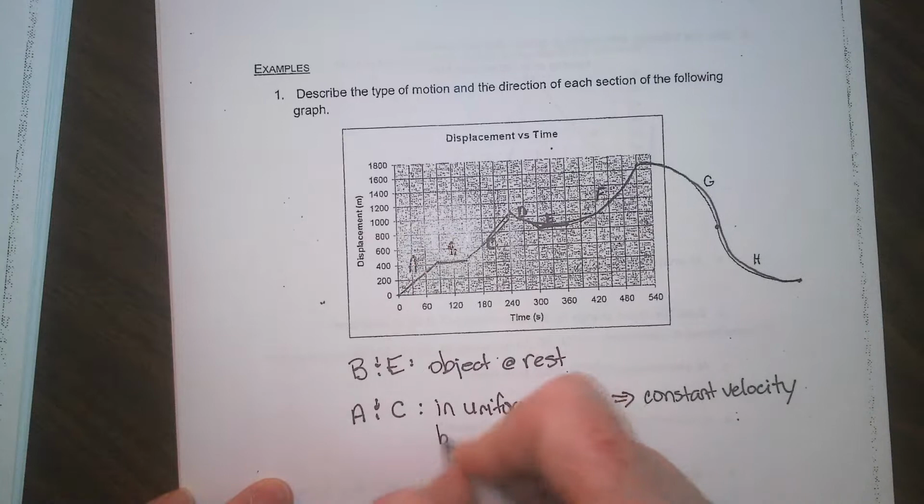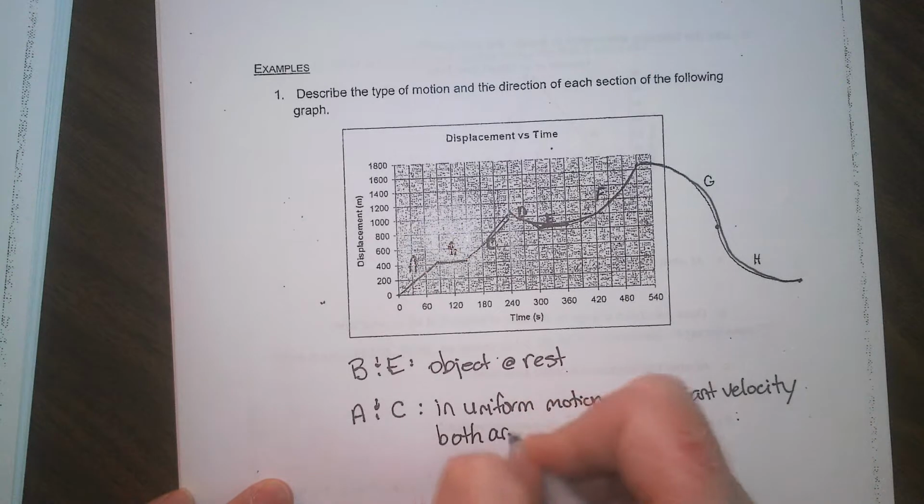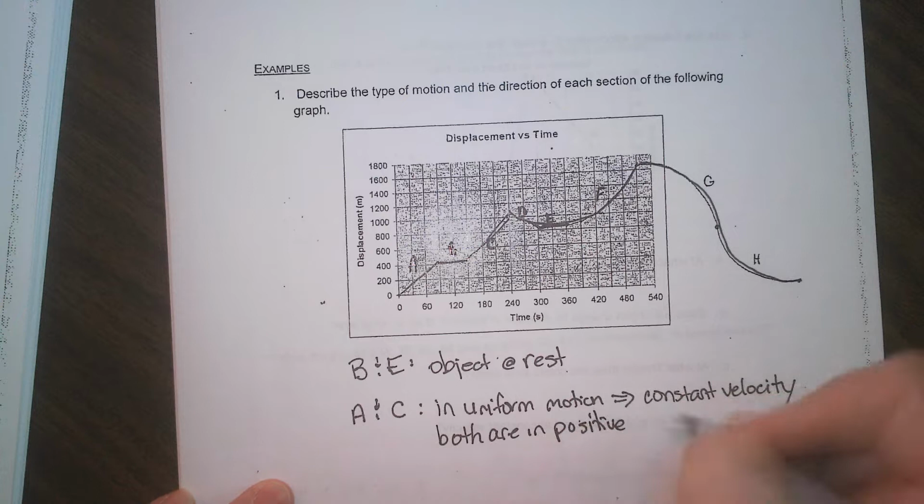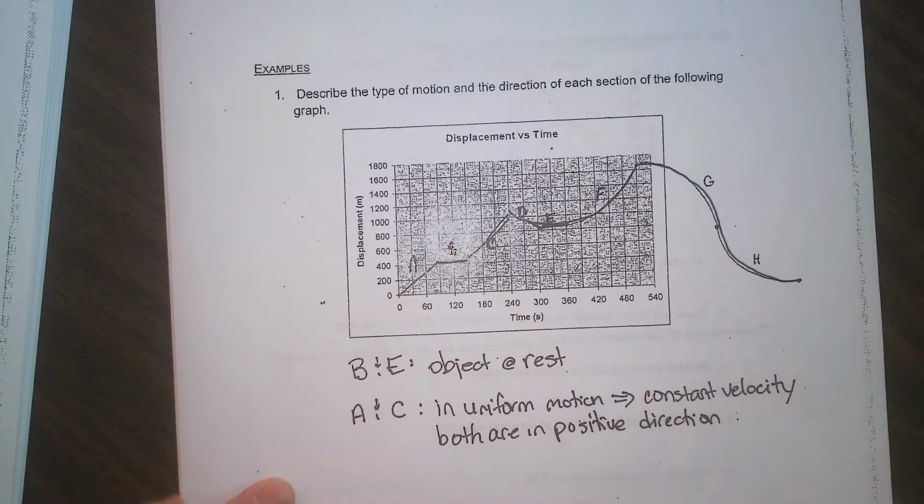Okay. What could we contrast between A and C? The what? The slopes. What about the slopes?